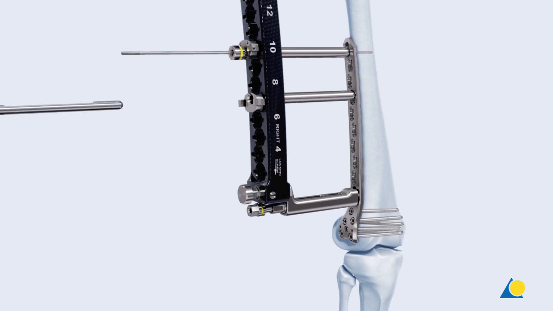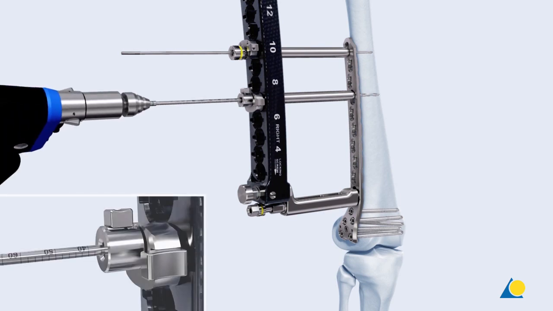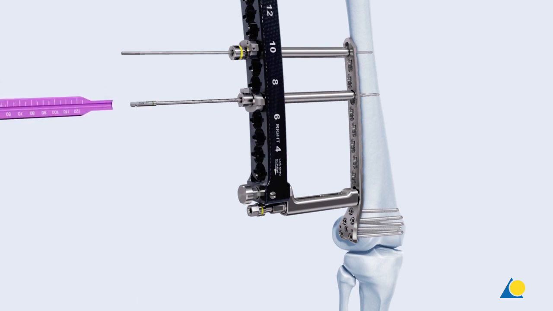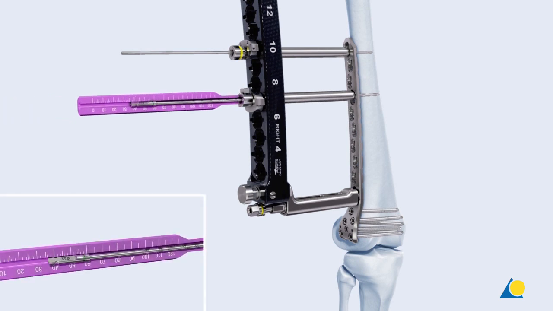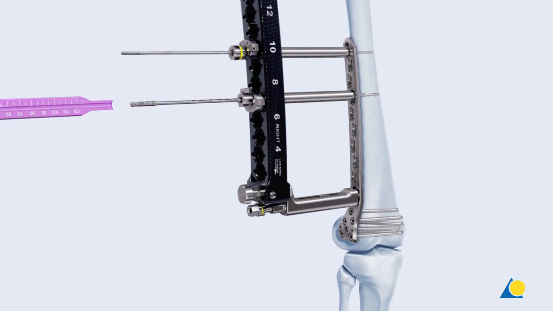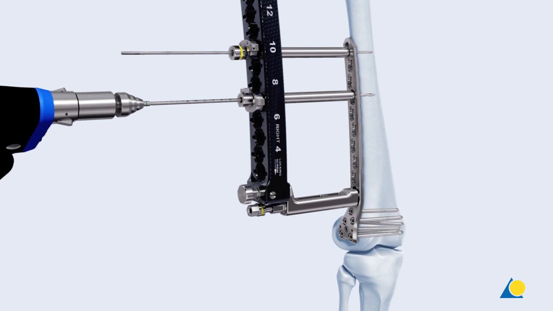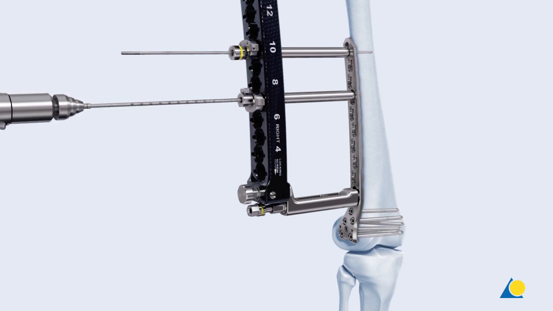Insert the 3.2 mm drill sleeve for neutral position into the guide sleeve, while aligning the self-retaining features until it snaps into place. Use the 3.2 mm drill bit and determine screw length from the drill bit calibration aligned with the top of the drill guide. As an alternative, place the direct measuring device over the drill bit and against the end of the drill sleeve. Determine screw length from the end of the drill bit. Remove the drill bit and drill sleeve.